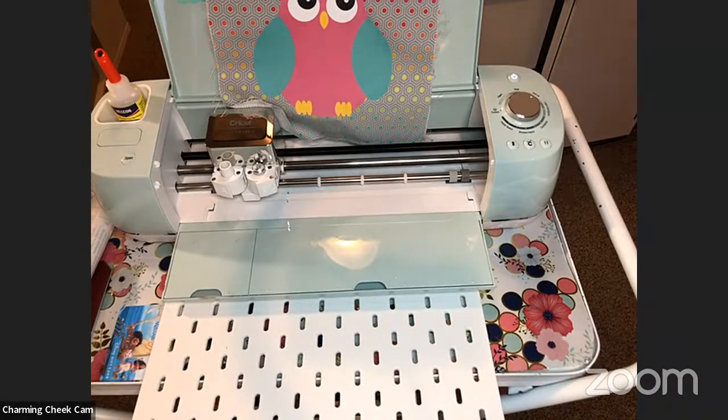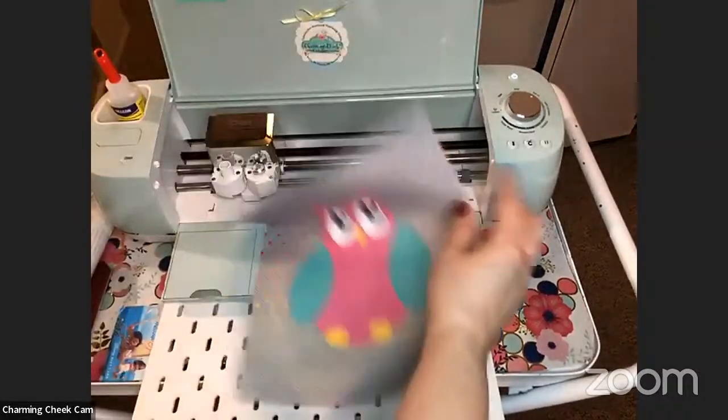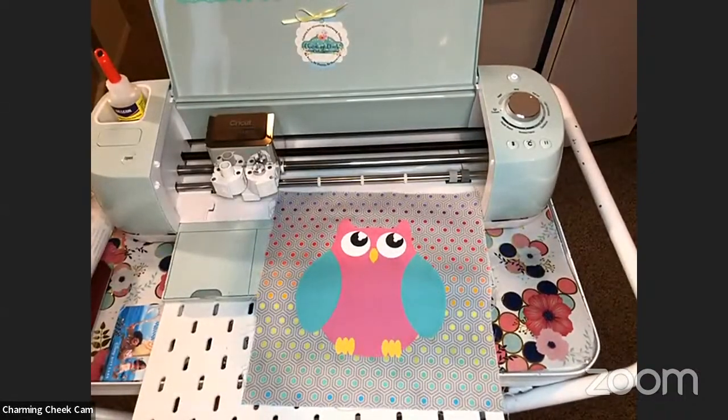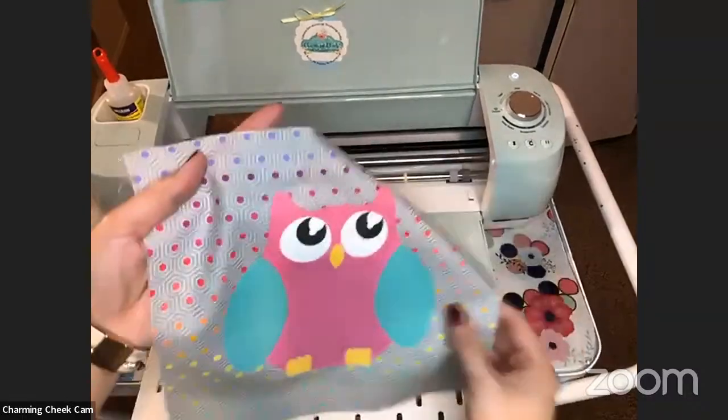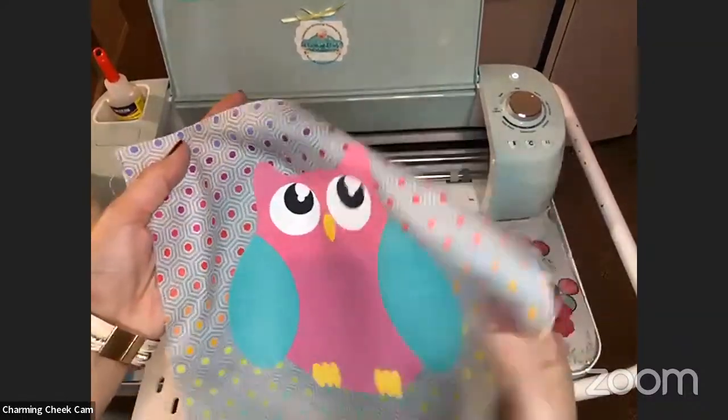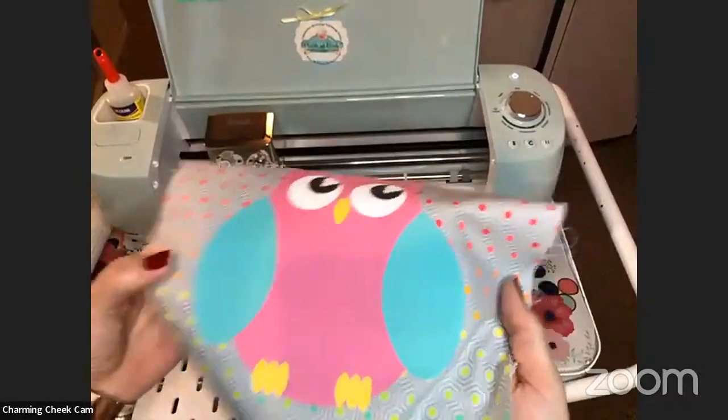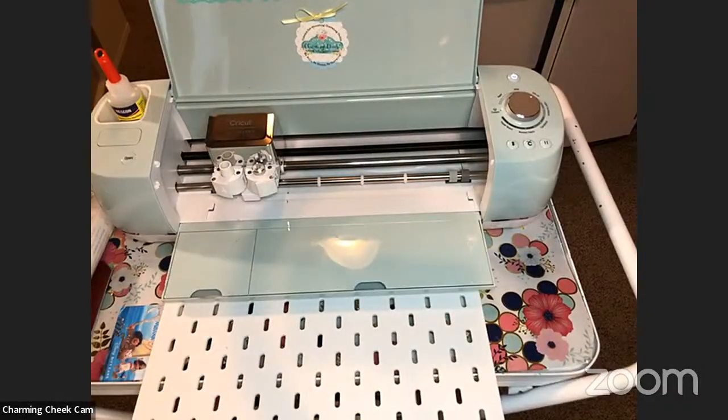Let's see. And this is something that I really think a lot of you will like doing. This is printable HTV, printable heat transfer vinyl. I printed him out and then used Cricut to cut, and you can see exactly how crisp and clean those lines are. Let me show you what it looks like, the negative space that I cut him out from.